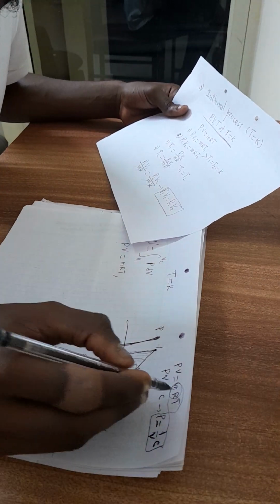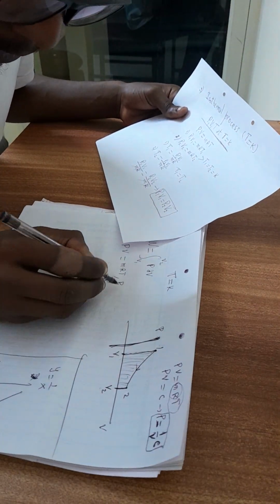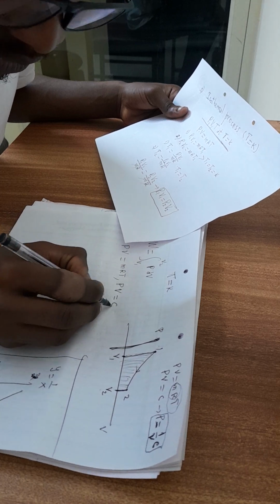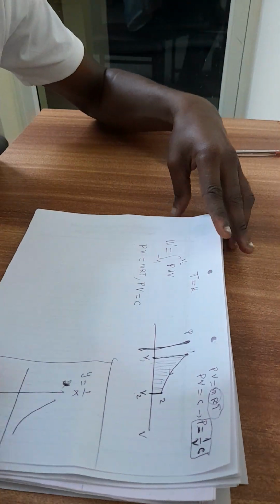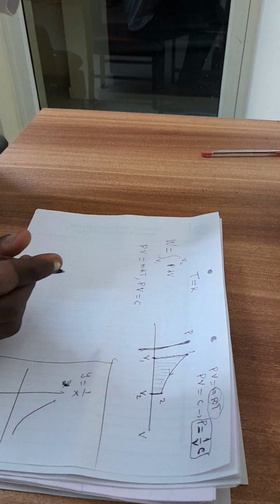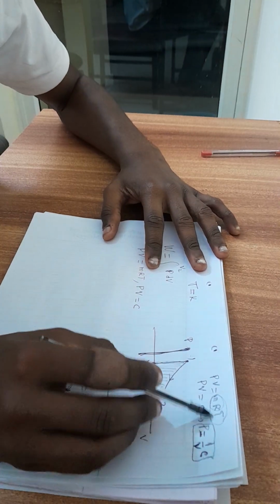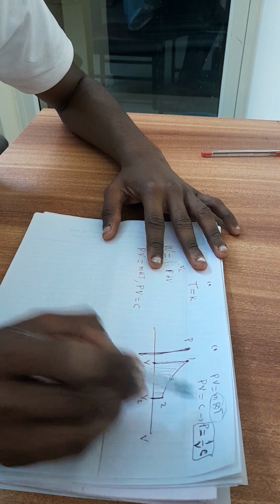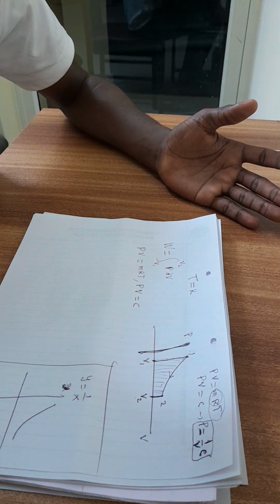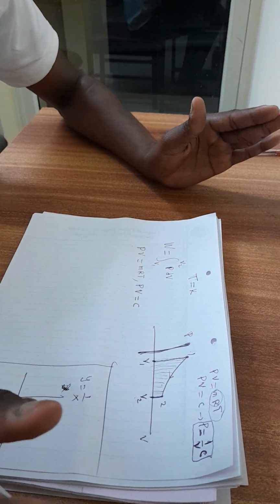And this can be expressed as we said here, PV equal to C. PV is equal to C. What is this C? This C is nothing more or less than, just check here. Mass is constant, R is constant, temperature here is constant. So PV equal to C. It's constant. All of them are constant.